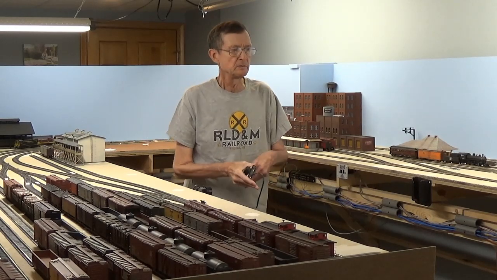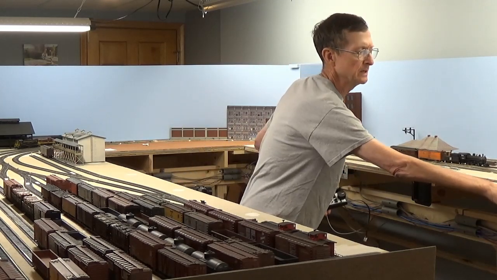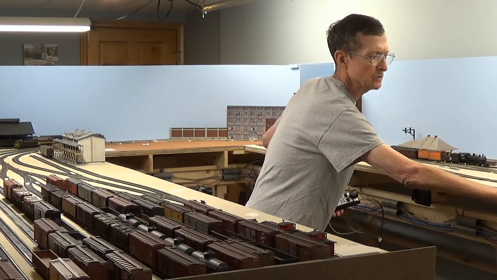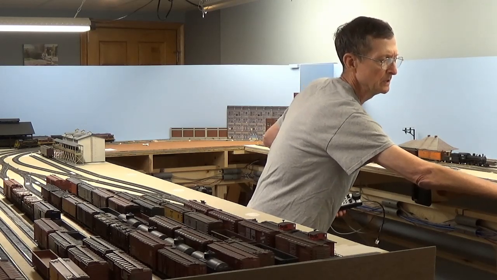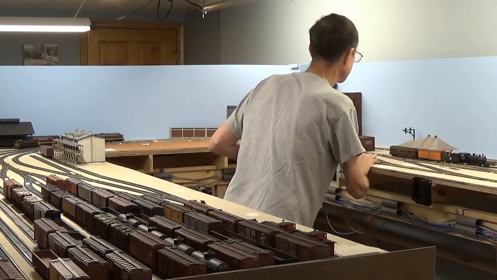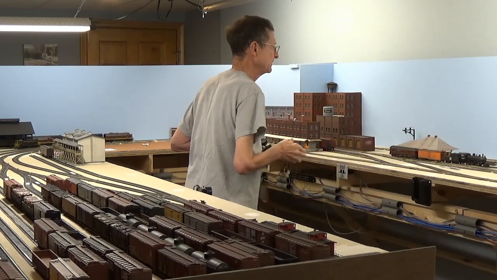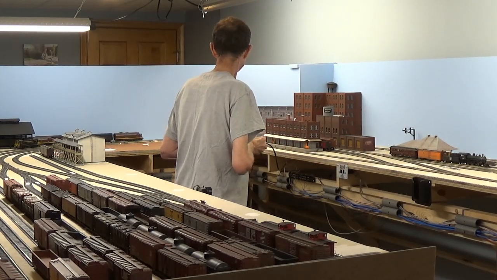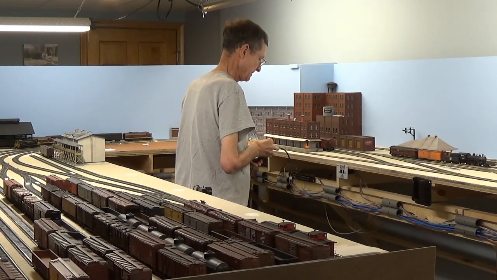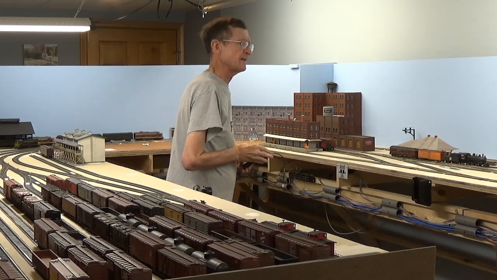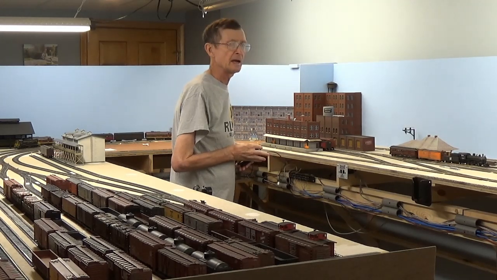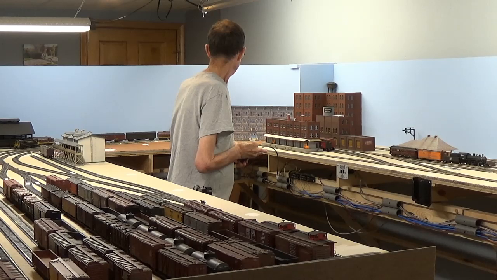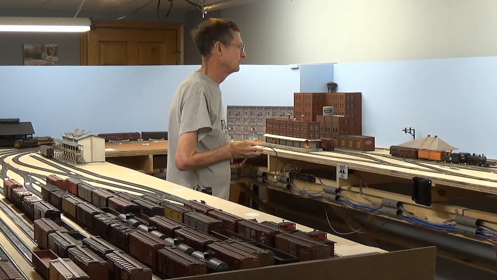Now I'm going to flip a turnout over here because train number 6 has got to make a stop here at the Barron Depot. Again, I'm running it at half power now, or half speed, and it's pulling out slow.